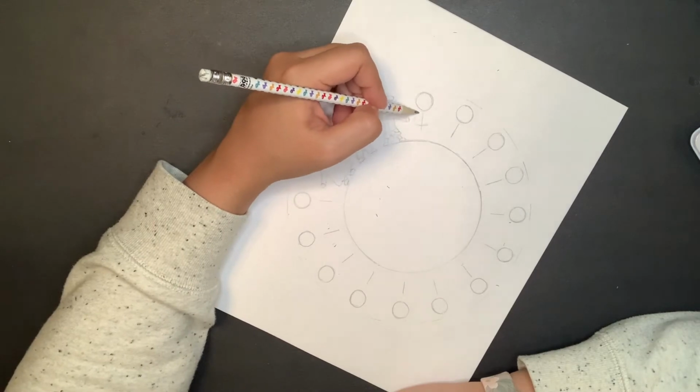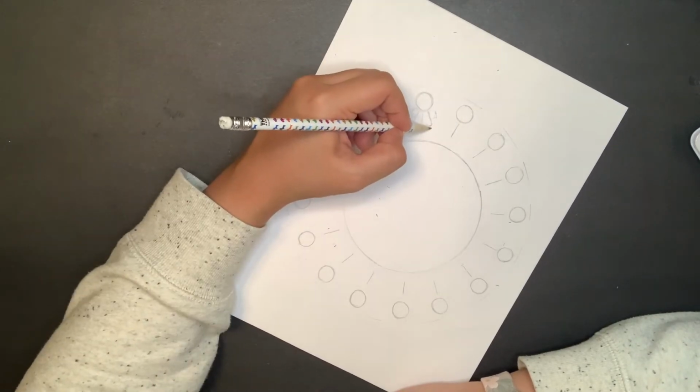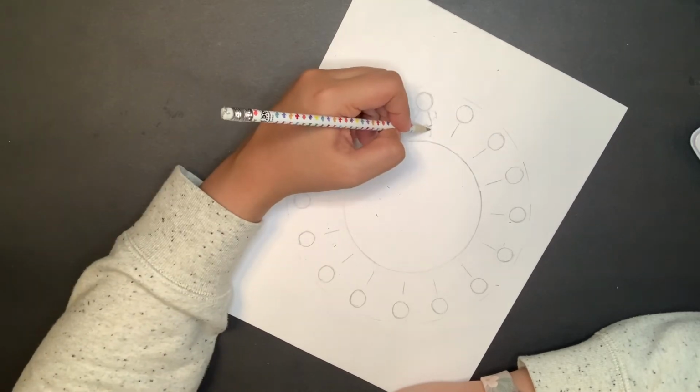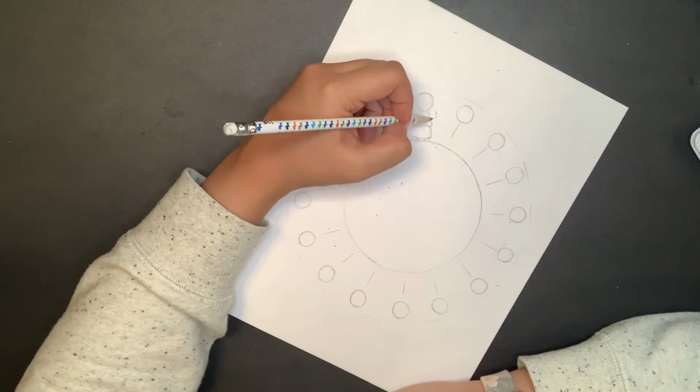You can draw clothes and hair on your stick figures, or follow along with how I drew the people here. Please take your time and give each one nice detail.